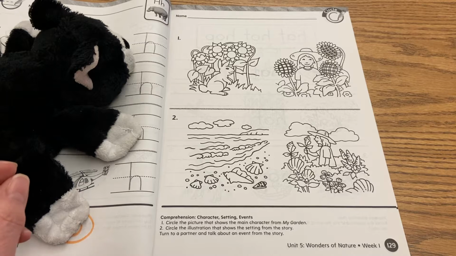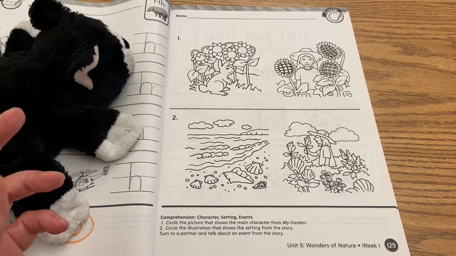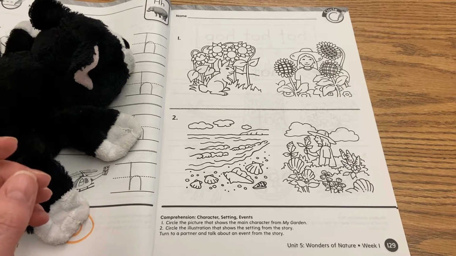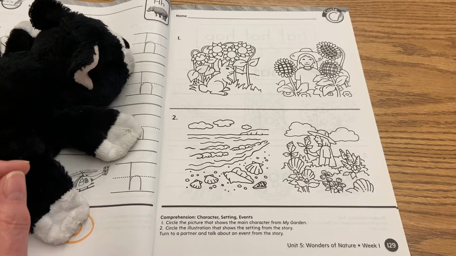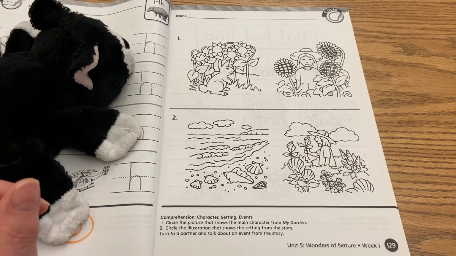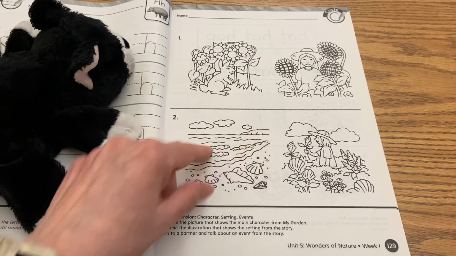And then we have events, like what happens? What are the things that happen in this story? We had seashell plants, and we had giant tomatoes and invisible carrots, and there was also a seashell garden, and the little girl planted a seashell at the end of the story to see if she could get these seashells to grow.